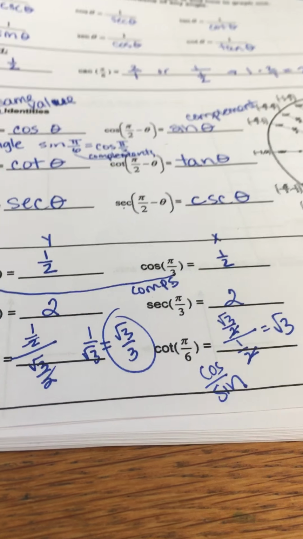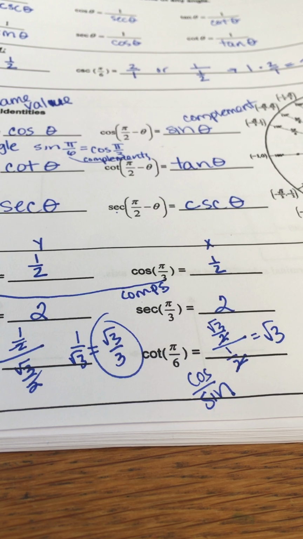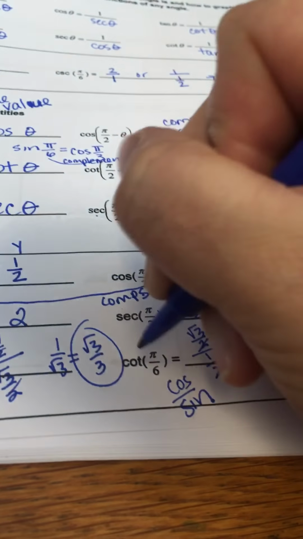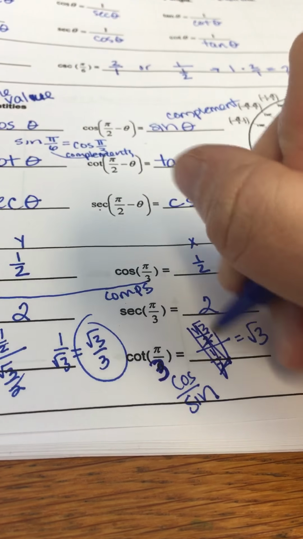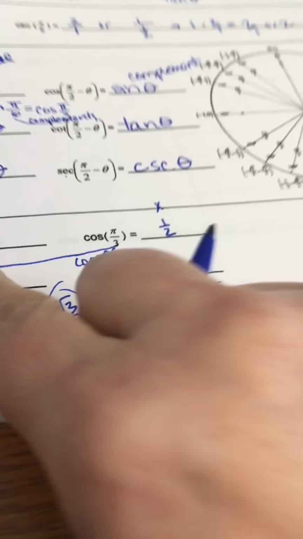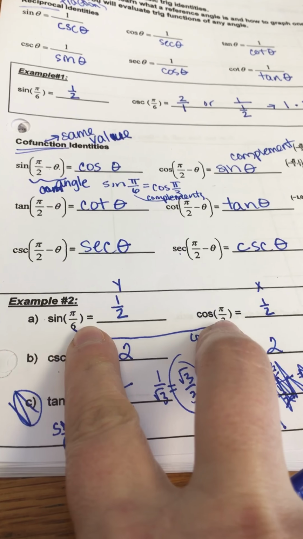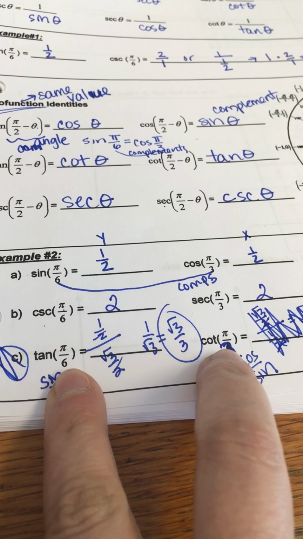Sine over cos, cos over sine. If you guys figured it out, shoot me an email. Sine over cos. Oh, that's what's wrong. This should be the complement here, pi over 3. Sorry, that's why. All right, so these up here, pi over 6 and pi over 3, these are complements. This is 30 and this is 60. 30 and 60, and I didn't paste it as pi over 3.